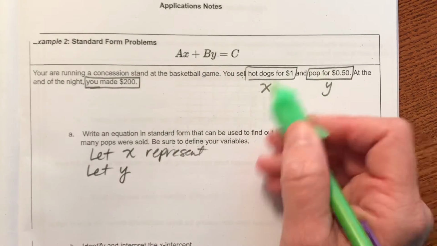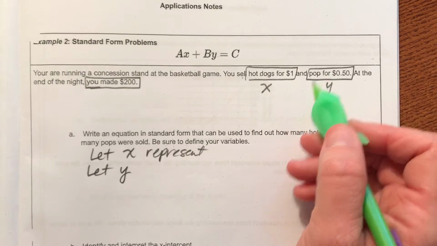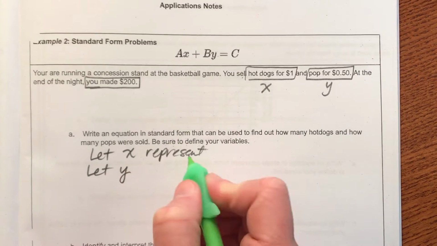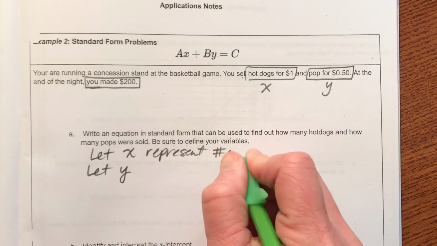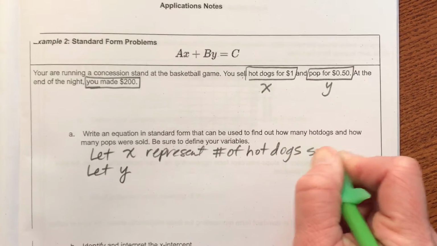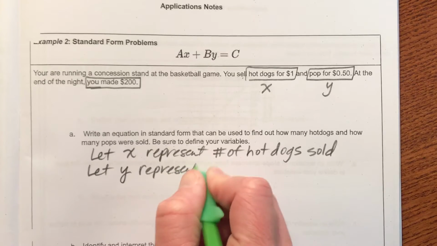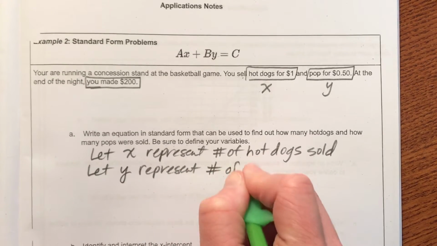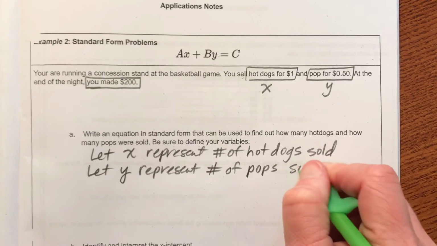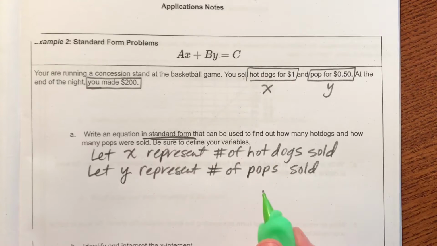But again, the order here won't matter because I don't see a true independent-dependent relationship happening with these two specific variables. So I'm going to let x represent the number of hot dogs sold. And I'm going to let y represent the number of pops, like pop cans, that were sold. And then it says write an equation in standard form. I want to make sure that I do that.